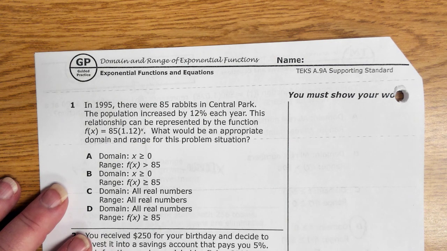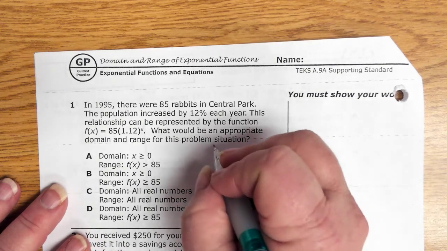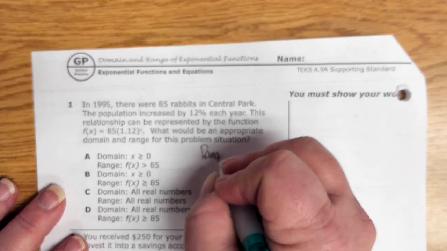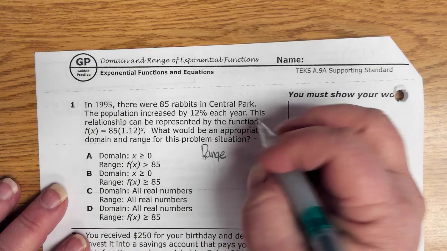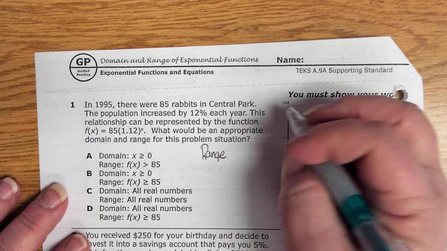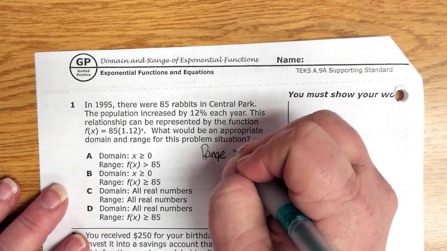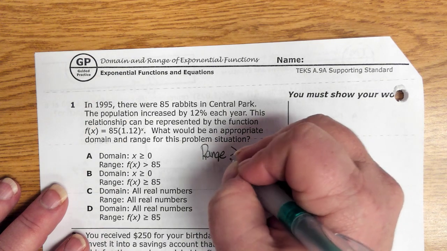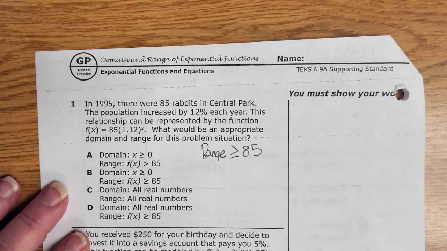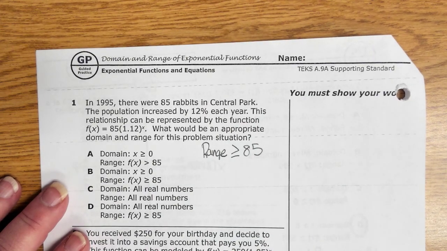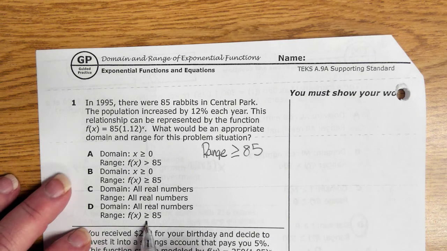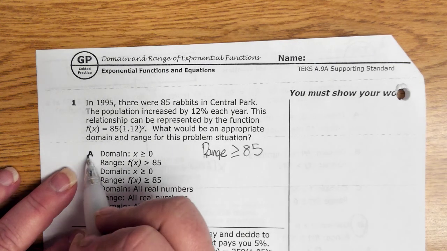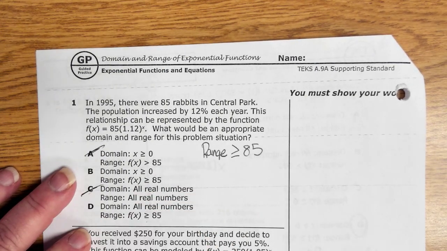Okay, well, I can identify the range very easily. The range has to be what? Your initial value is how much? 85. It has to be greater than or equal to 85. That's correct. So, which one has that? Let's see. D does also, doesn't it? Okay, so we know it's going to be B or D.